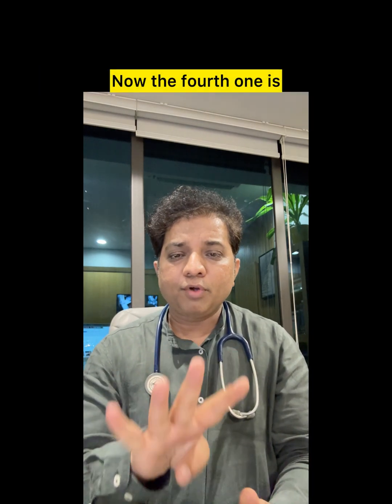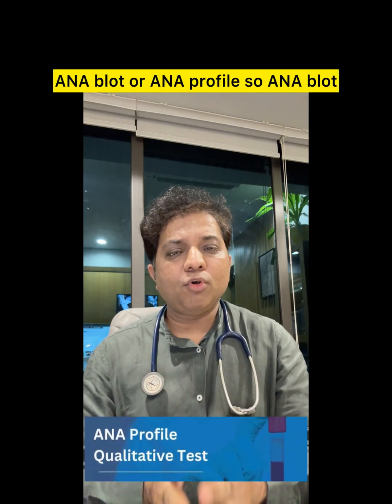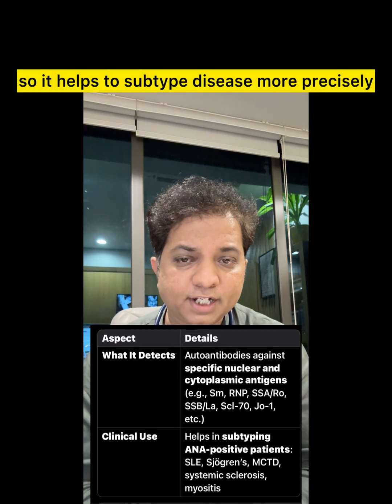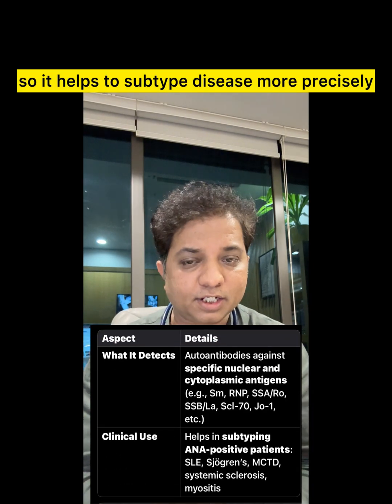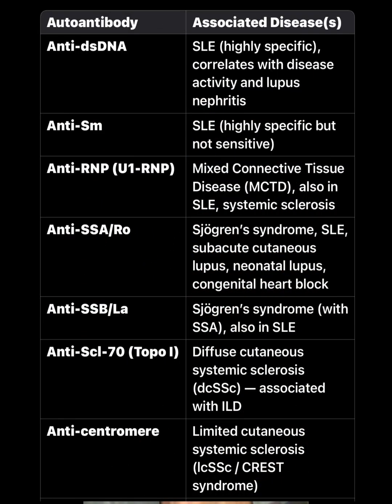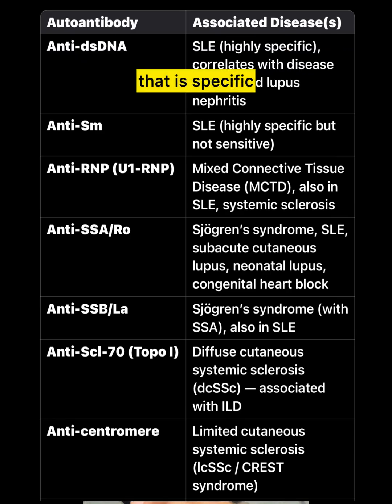Now, the fourth one is ANA blot or ANA profile. So ANA blot or profile tells you which specific nuclear antigens are targeted. So it helps subtype disease more precisely. So number one is anti-dsDNA, that is highly specific for SLE and correlates with lupus nephritis. Anti-Sm, that is specific but not sensitive for SLE.